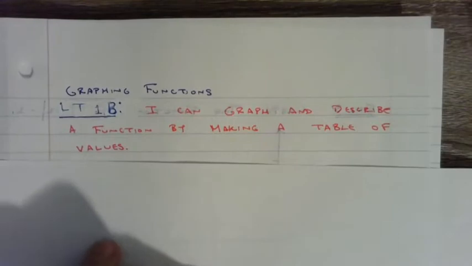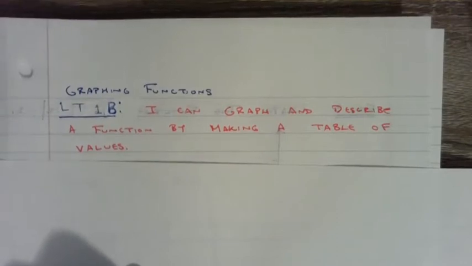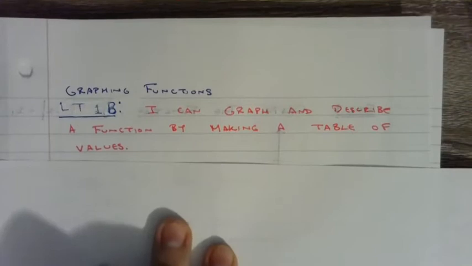So welcome to our second lesson of the year for Algebra 1. So today we will be learning how to graph functions. So the other day we learned a little bit about function notation. Today we will delve into graphing functions.